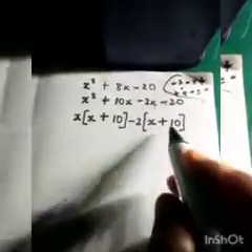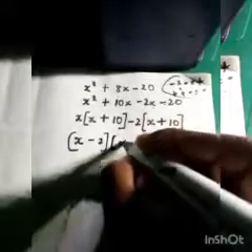Plus divided by minus equals minus. So minus divided by minus give you plus. So now we have the final factorization, x minus 2 and x plus 10, any of the two. That's it.